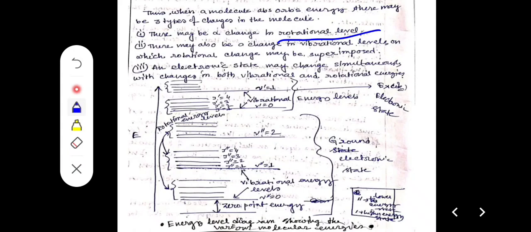So there may also be a change in vibrational level, on which rotational change may be superimposed. As we know, vibration energy is also exhibited by many molecules. So there can be a chance for vibrational changes. Okay, but when vibrational changes occur, some rotational changes can also be seen.